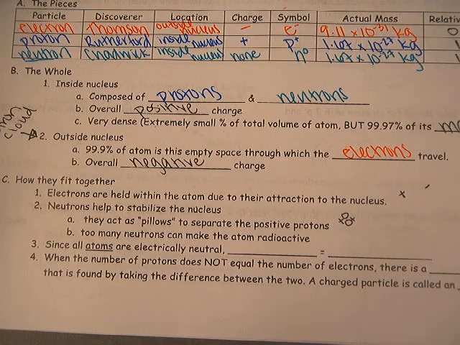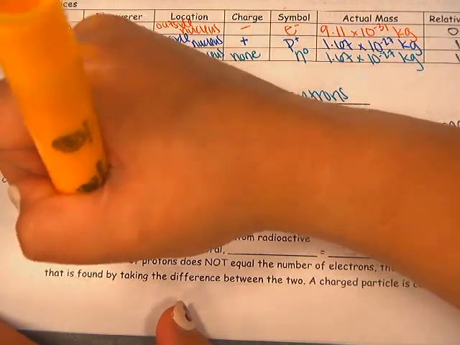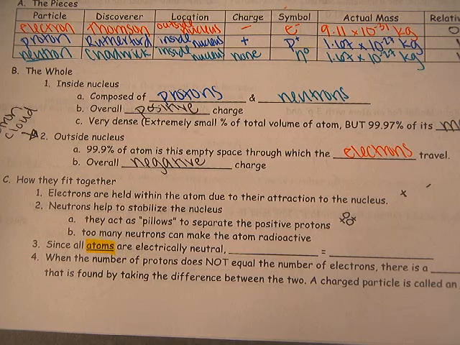And then this part is super important. I underlined the word atoms. I'm going to highlight it as well. Since all atoms are electrically neutral, so if you see that vocabulary word of atoms, what that means is electrically neutral, which means that our positive charges equal our negative charges, or they are canceled out or balanced out, however you want to think about it.